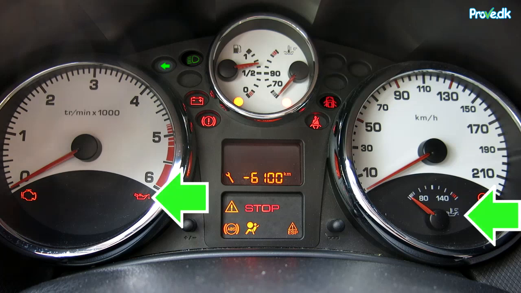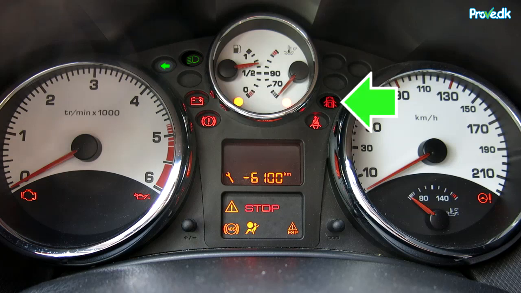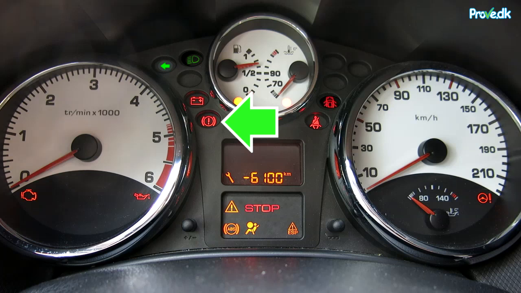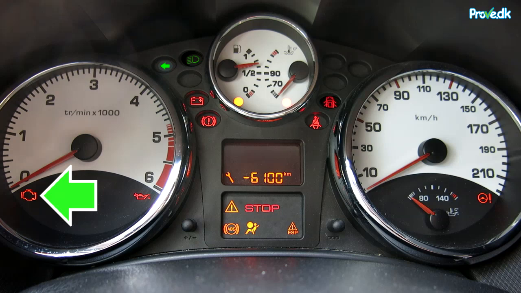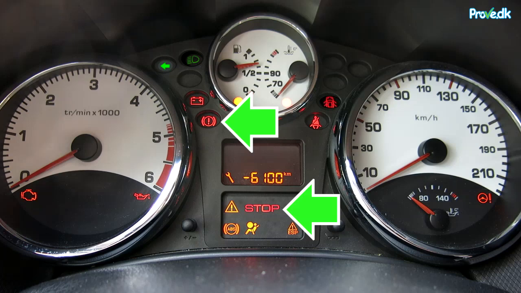Dash light for oil pressure, electric current, doors, lights, indicators, handbrake, ABS, ESC, engine, airbag, brake failure dash light.